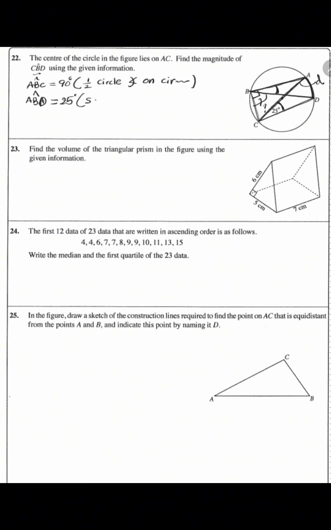Why? Same AD arc angle on circumference. Now with addition of this one and this one, you will have total this angle 90.